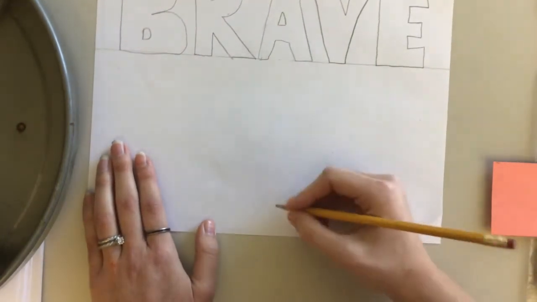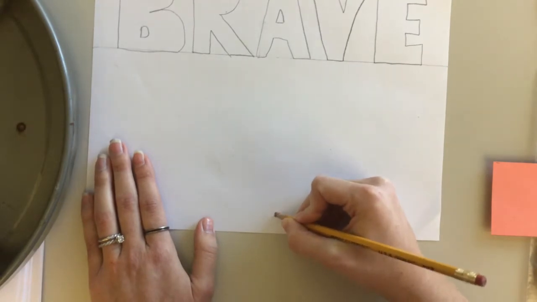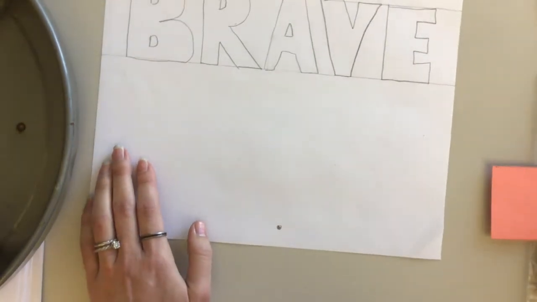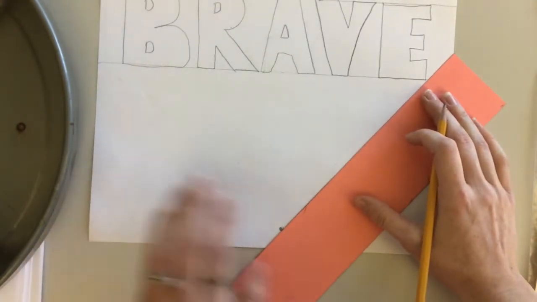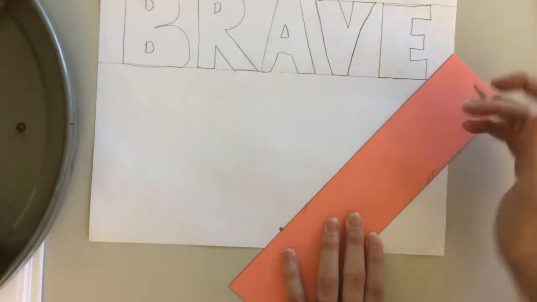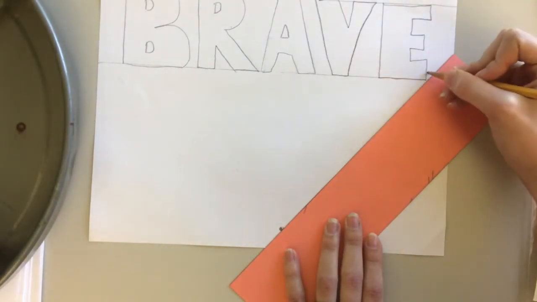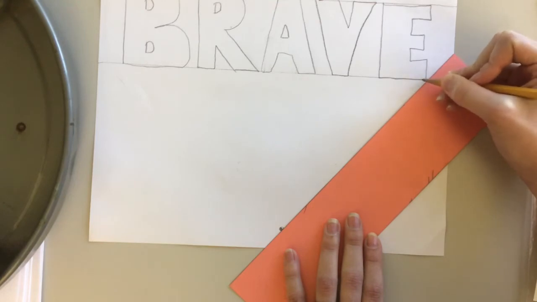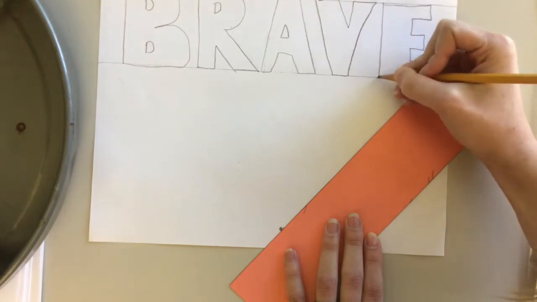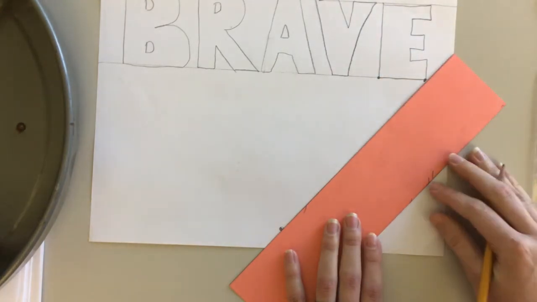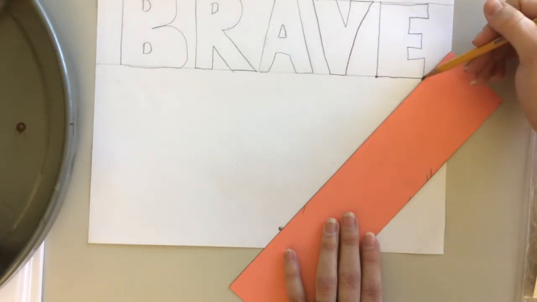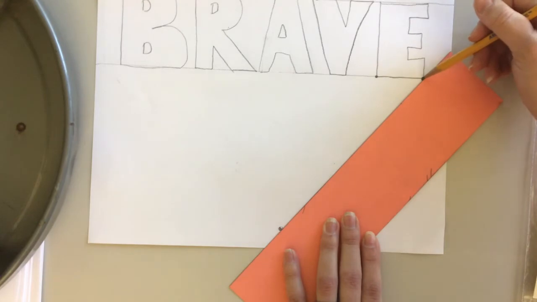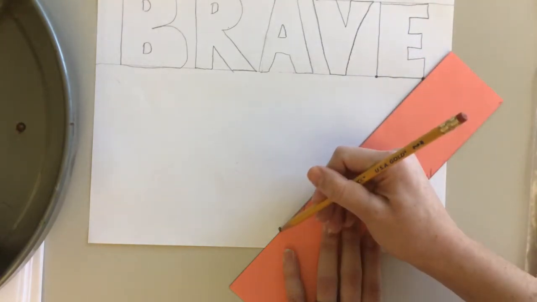When you are done with that, at the bottom of your paper, you're going to put that vanishing point. After that, you are going to be taking this pink piece of paper and using it as a straight edge. On the bottoms of your letters, wherever two lines intersect, so right here on this E, I have two lines that intersect right here, and I have two lines that intersect right here on the bottom of the E. From those two intersection points, you are going to go from that dot to the vanishing point.